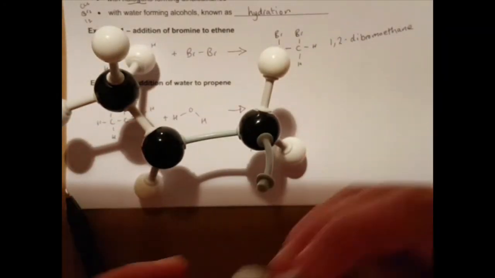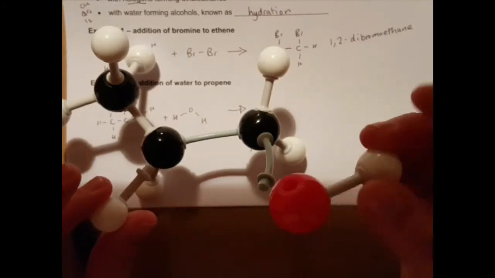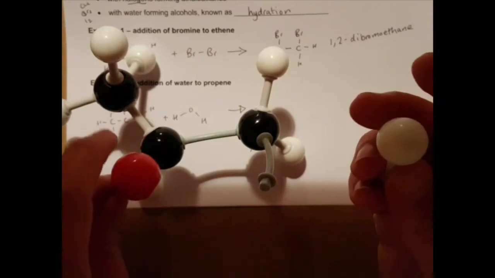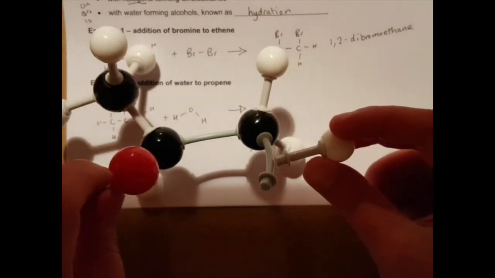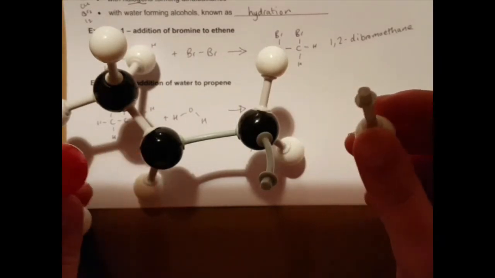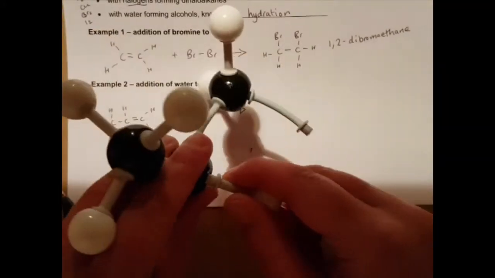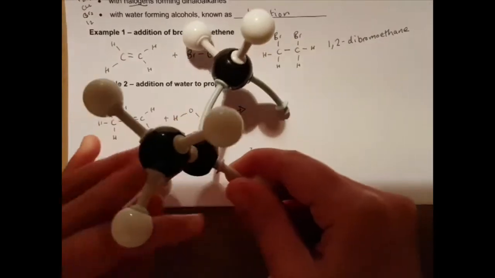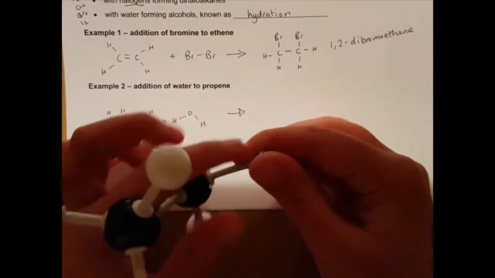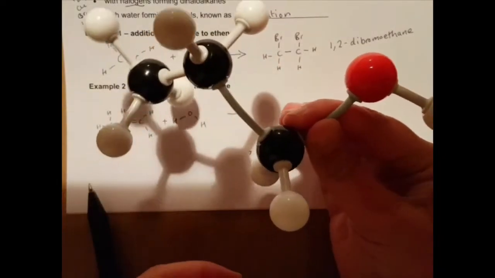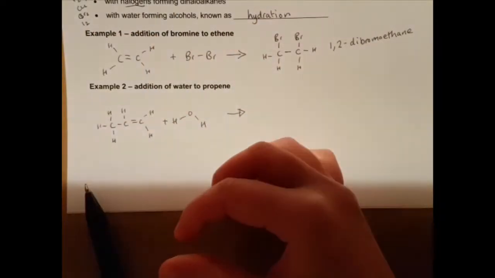We could either put the hydrogen on its own in the middle and the OH at the end here, or we could swap these around and we could put the OH in the middle and add on the hydrogen atom at the end here. So there's actually 2 possible products with this addition reaction. So just because it's easier, I'll put the hydrogen on here and the OH on the carbon at the end there. But we're going to draw both possible structures.